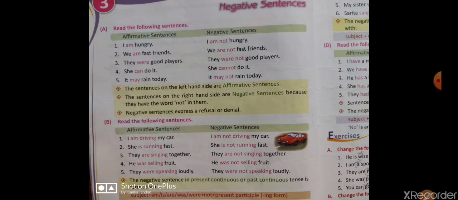In simple words, what is negativity? Which shows some kind of denial or refusal. For example, if you come to me and ask, ma'am, can I please go to the washroom? This is an affirmative sentence because it has no negativity, it has all positivity.